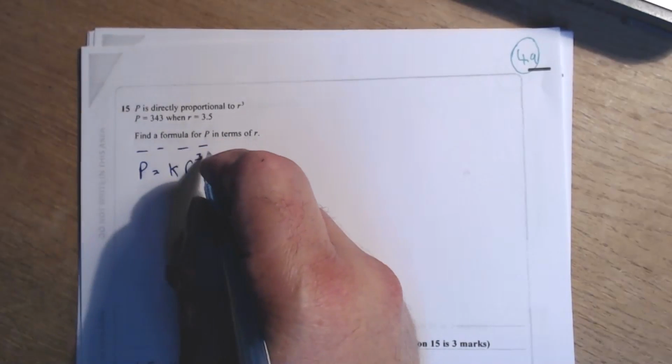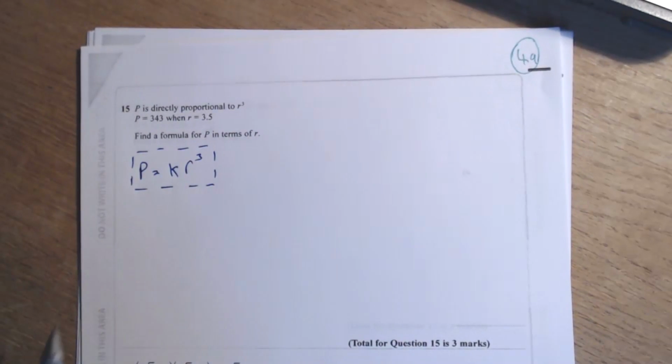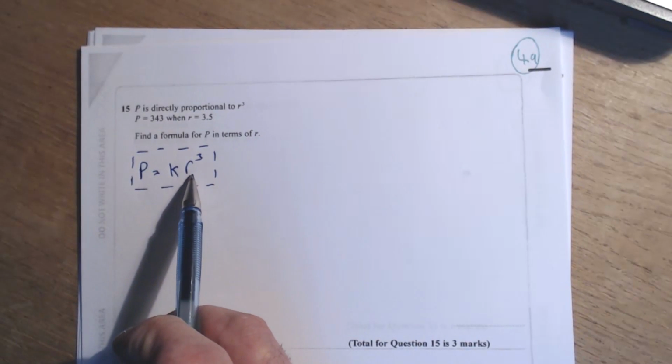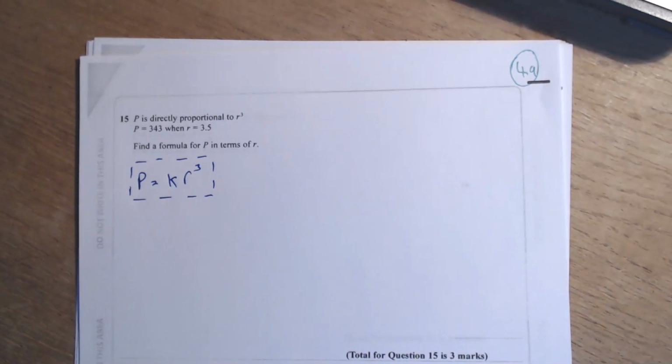And this is like a provisional formula, if you like, our starting point. So because we are directly proportional, it's going to be k multiplied by something. And then for the second component, we just follow the instructions. So had it said P is directly proportional to the square root of r, we would be saying P equals k times the square root of r.